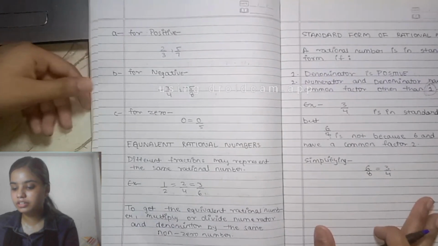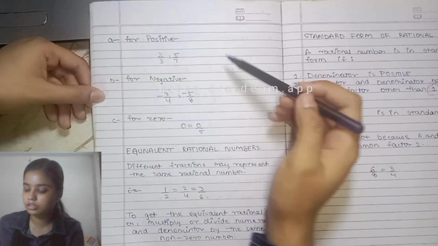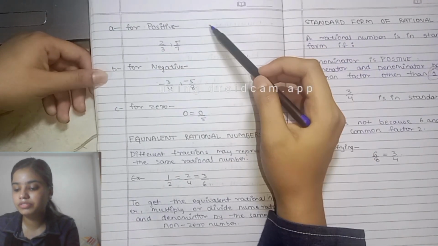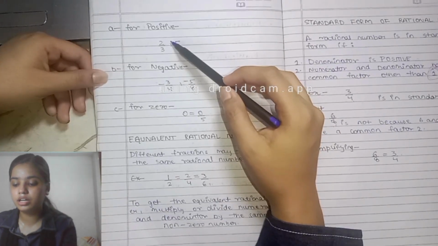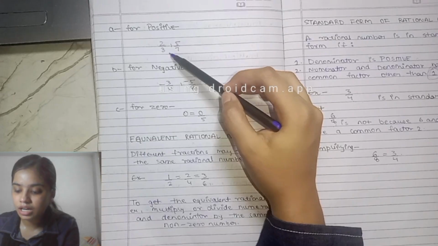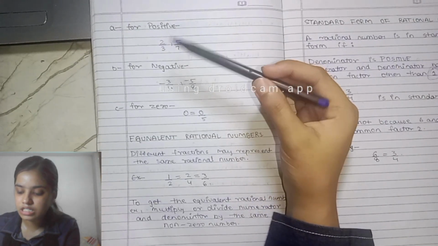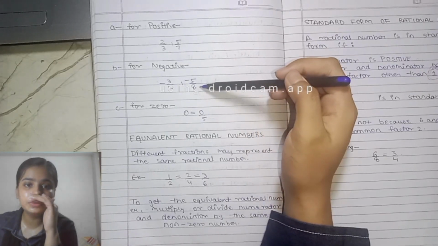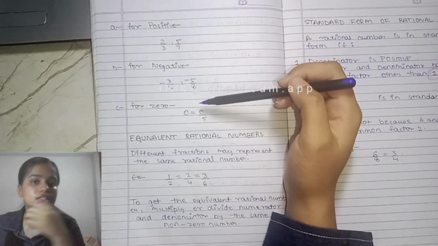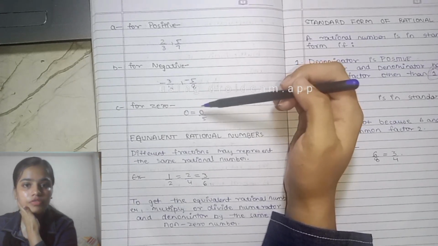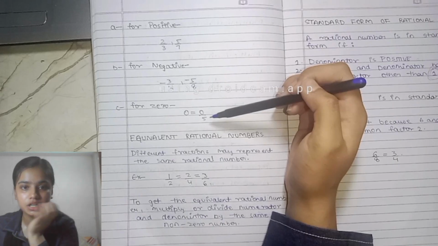Okay, so I had explained this to you earlier. Positive real numbers we can express as 2 by 3, 5 by 7. For negative numbers we are going to express as minus 3 by 4, minus 5 by 8. And for 0 we are going to express as 0 upon 5. After solving, 0 upon 5 ultimately gives us 0.